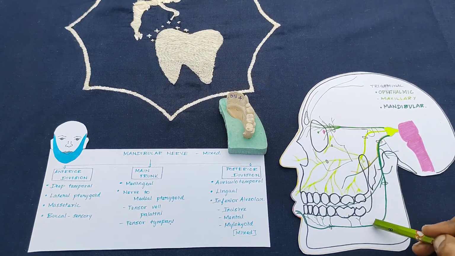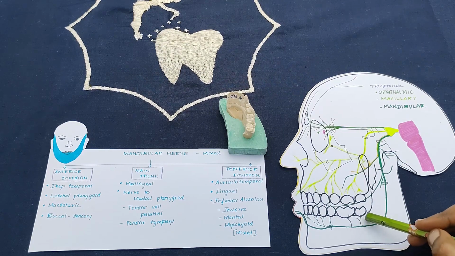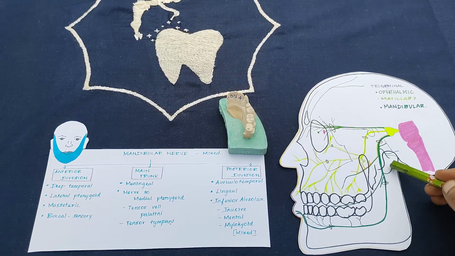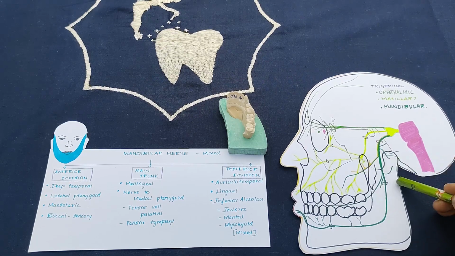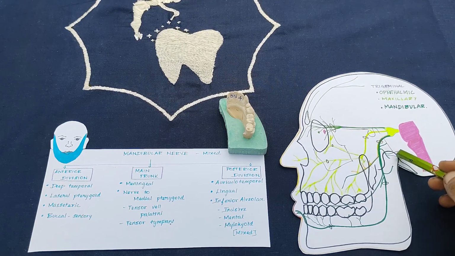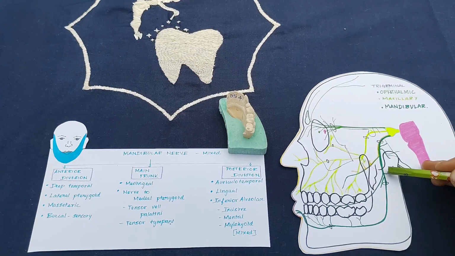The posterior division of mandibular nerve has three branches again, which is auriculotemporal nerve, which supplies skin over helix, skin of tragus of ear, external auditory meatus, and skin over meatus and tympanic membrane. It also divides into articular branch and superficial temporal branch.